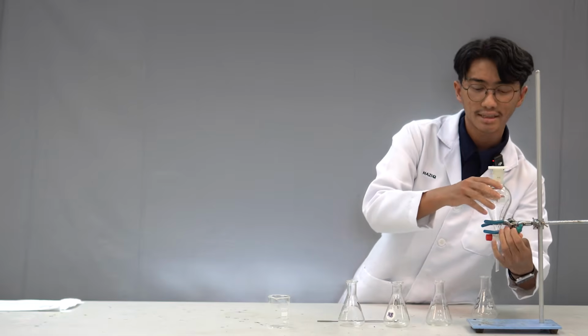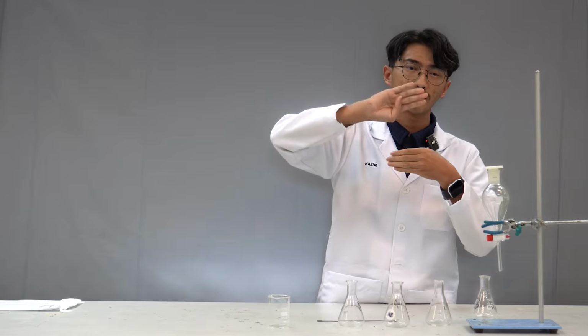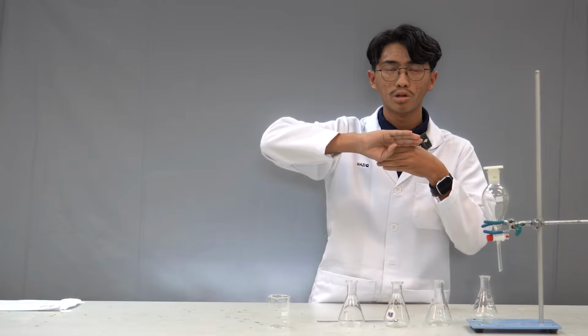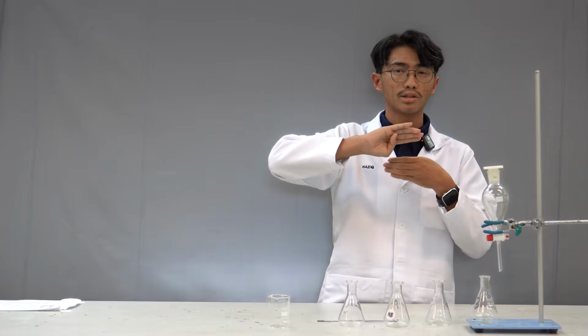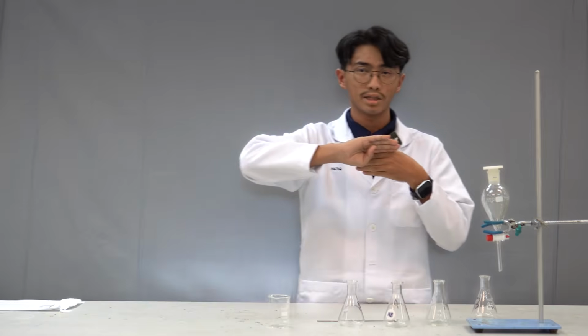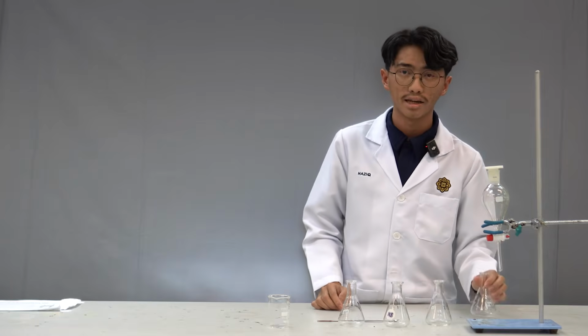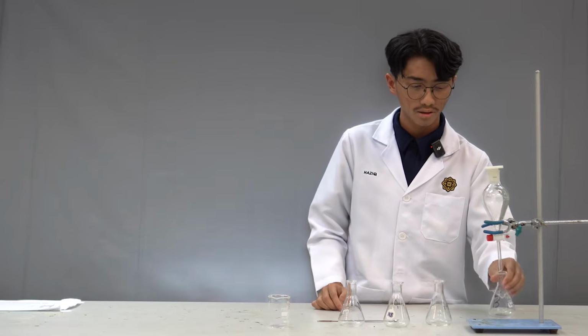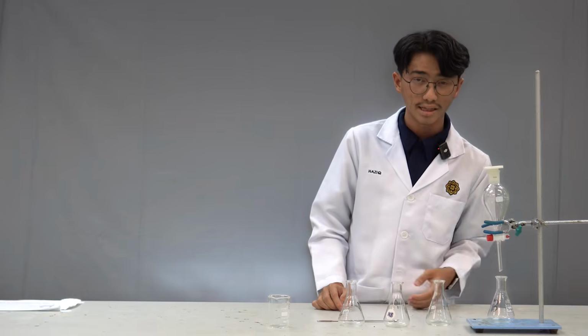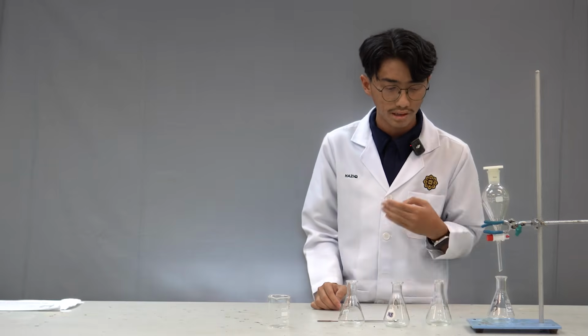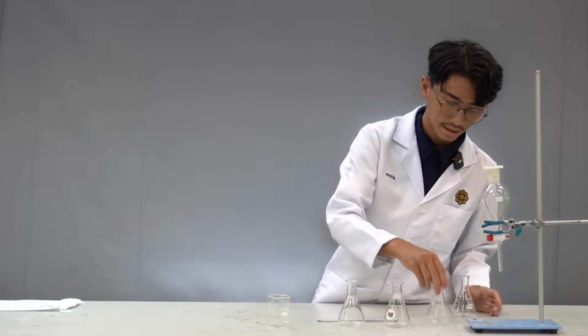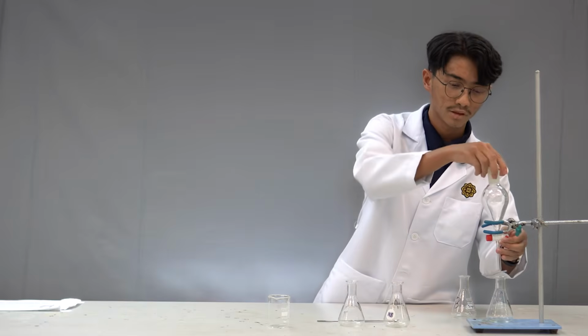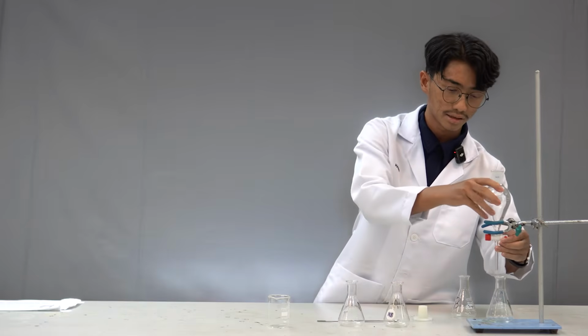And then in the separatory funnel, we can see there are two layers. At the top will be base, and the bottom will be a mixture of neutral and base, because the mixture of neutral and base is much denser than the base at the top. So we extract the first layer, the mixture of neutral and base, to the mixture flask. We open the lid first, and then we extract.